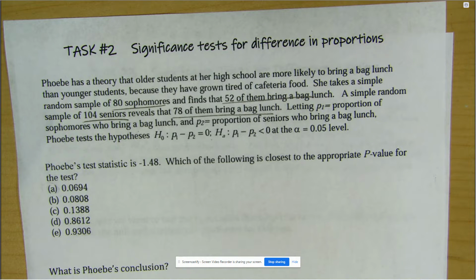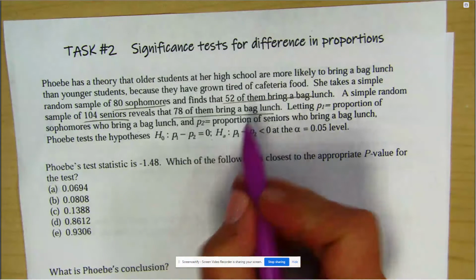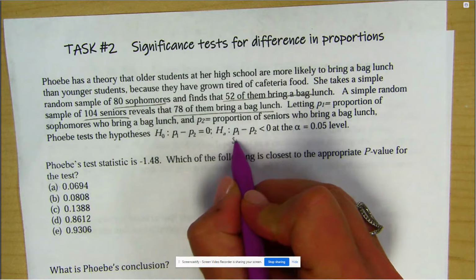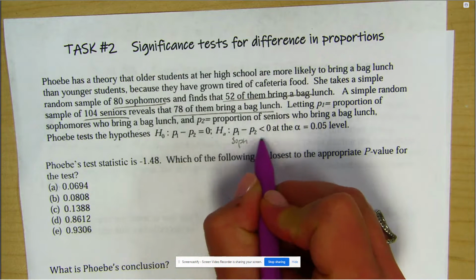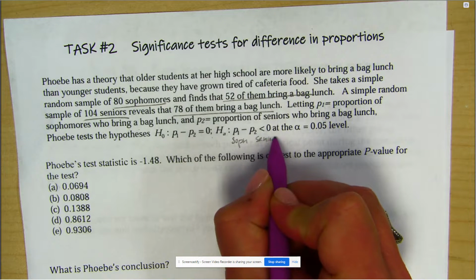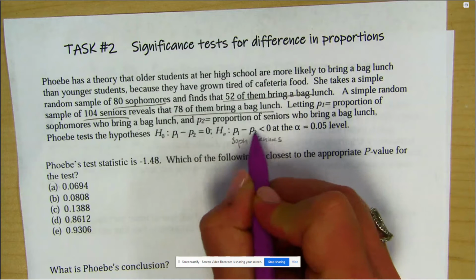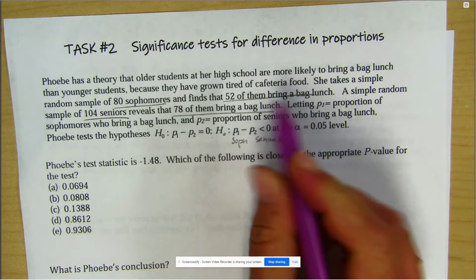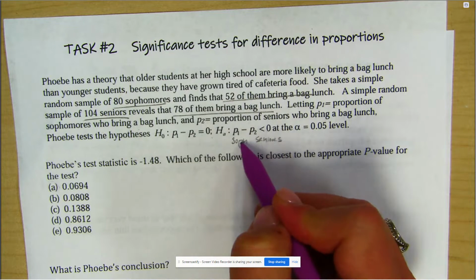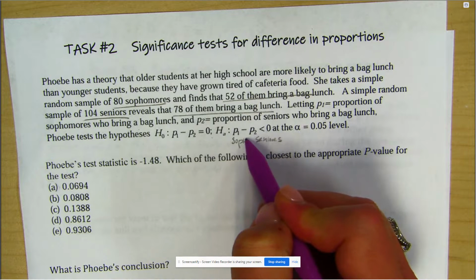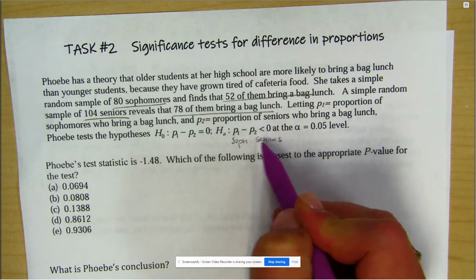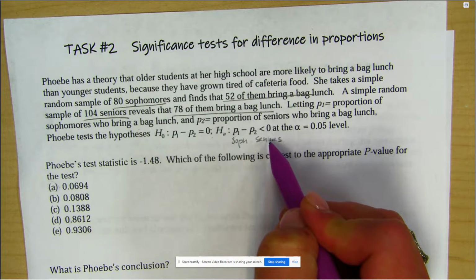So her hypothesis is the null is there's no difference. And then this one, this is sophomores minus seniors, right? And she's suspecting that the seniors, more of them are going to bring a lunch. So that's why the alternative is that sophomores minus seniors is going to be less than 0, because she's suspecting that seniors are going to be higher.